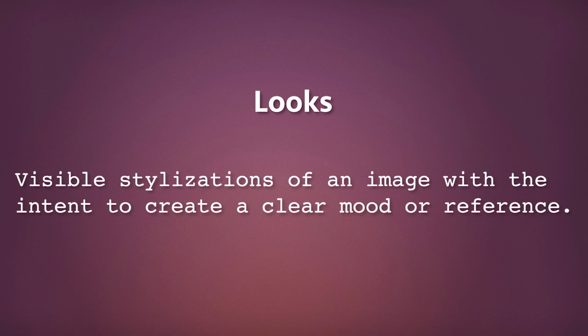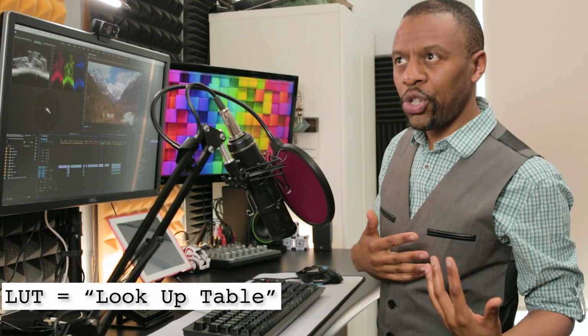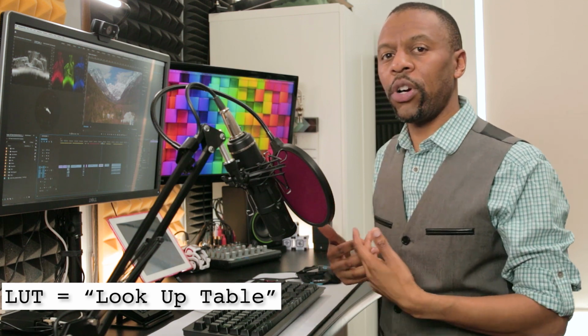Looks are visible stylizations of an image or a video with intent to create a clear mood. So when you're talking about grading and LUTs, you're talking about emotion, you're talking about feeling, you're talking about a specific idea that is more subjective, like we said earlier.